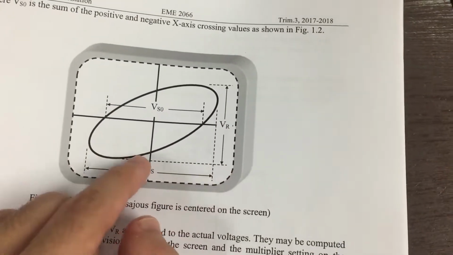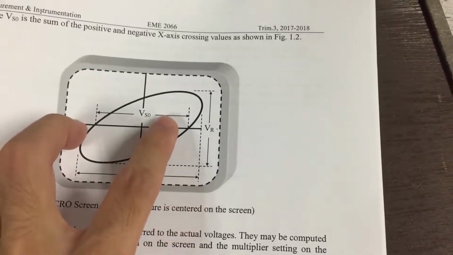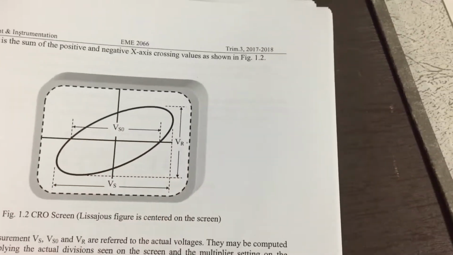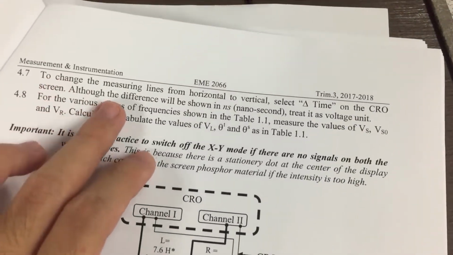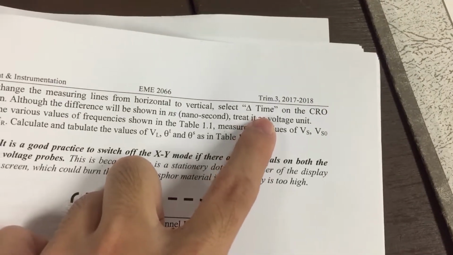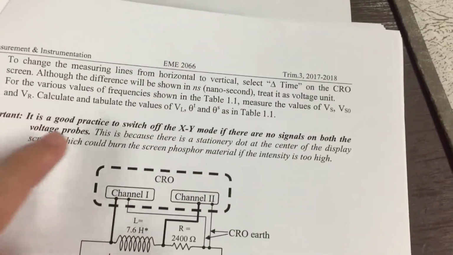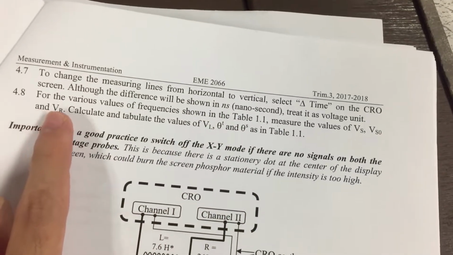We have to measure the V source peak to peak voltage, and VS0. For step number 7, to change the measuring line from horizontal to vertical, select delta time on the CRO screen. Although the differences will be shown in nanoseconds, treat it as a voltage unit.